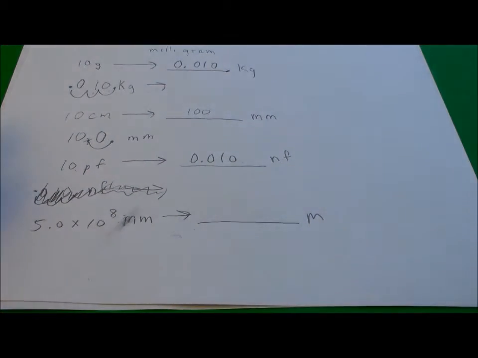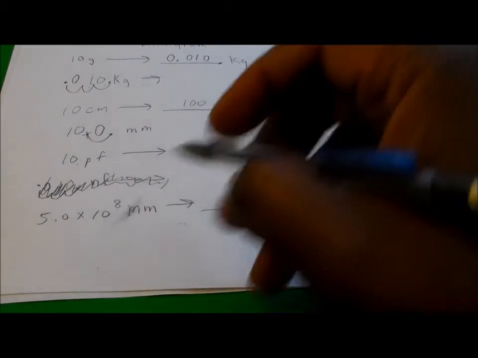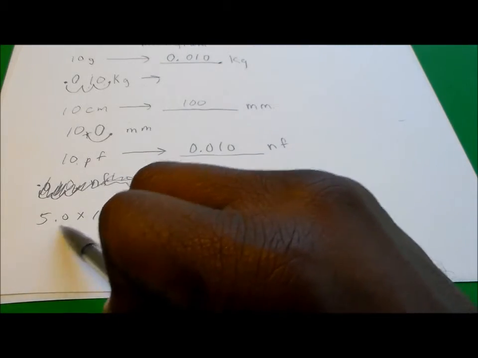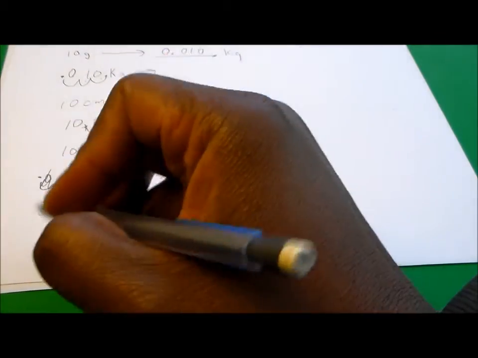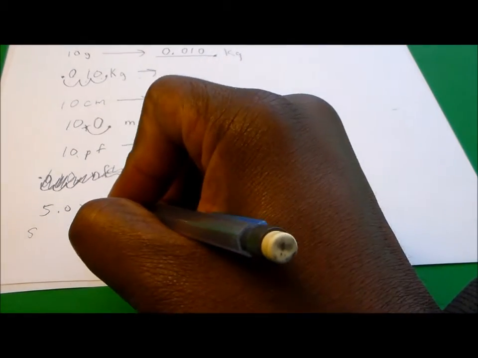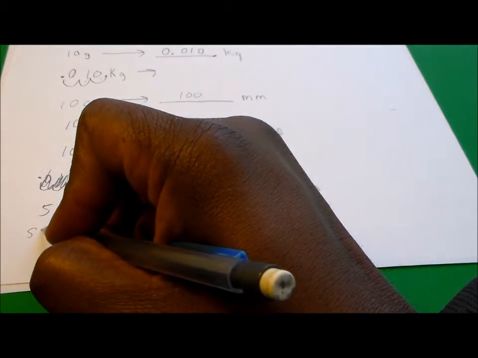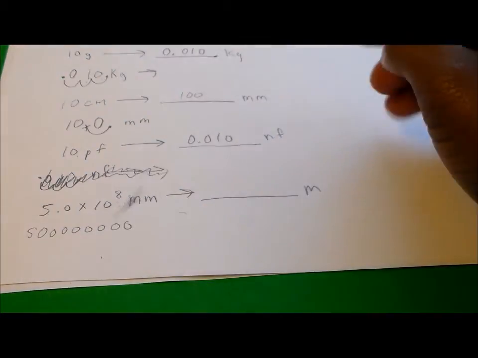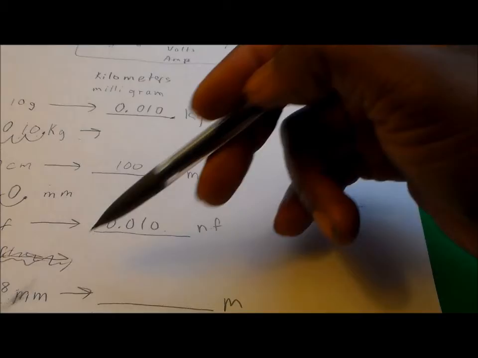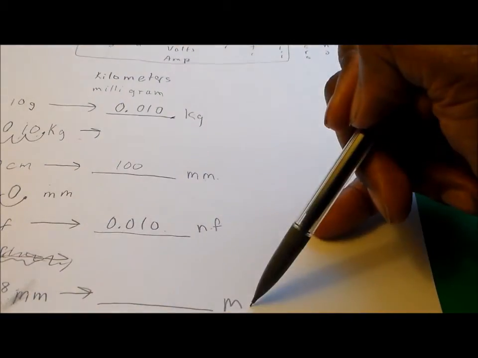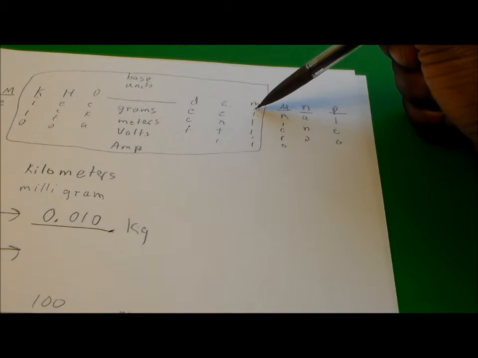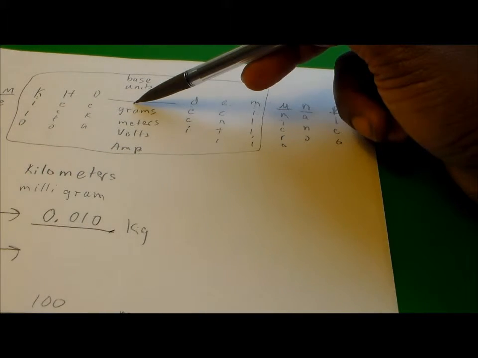Now if you're not very comfortable with this, probably the easiest way to do this would be to expand the number out of scientific notation, which would make this 5, and since it's times 10 to the 8, that means there are 8 zeros: 1, 2, 3, 4, 5, 6, 7, 8. Then we're going from millimeters to meters, and if we go up to the top, millimeters is over here, meters is over here.